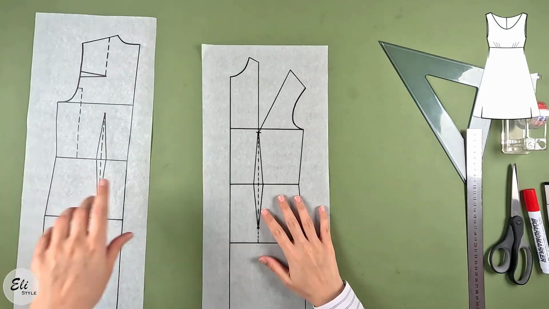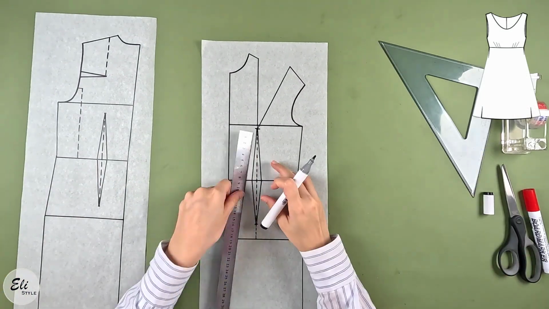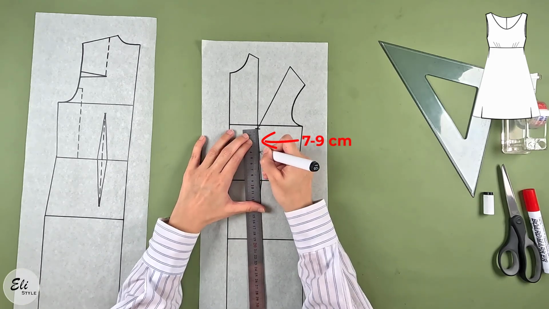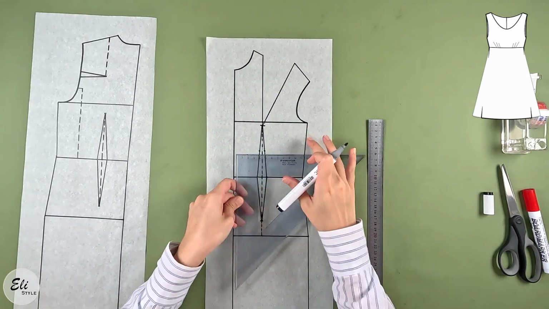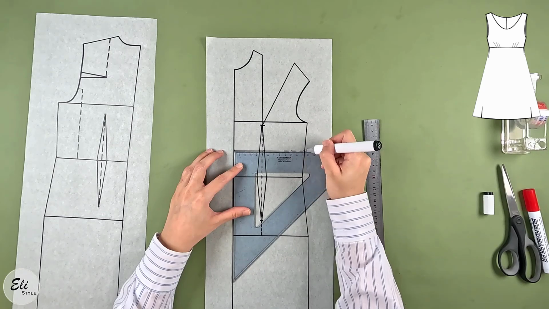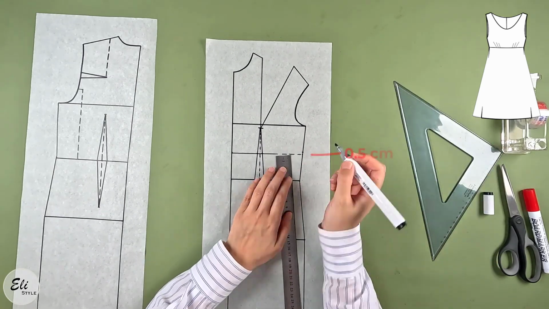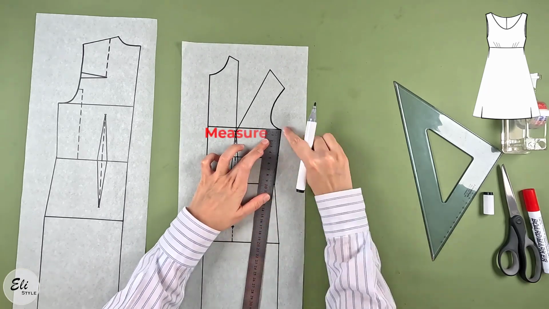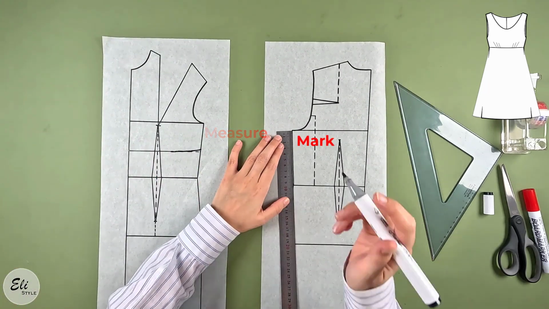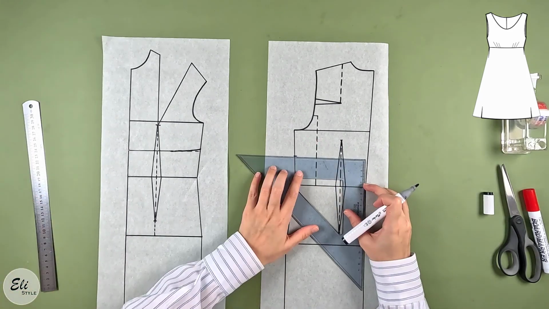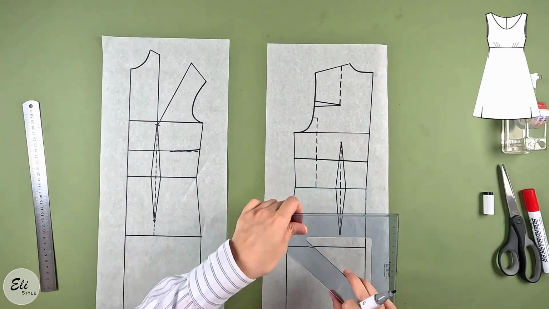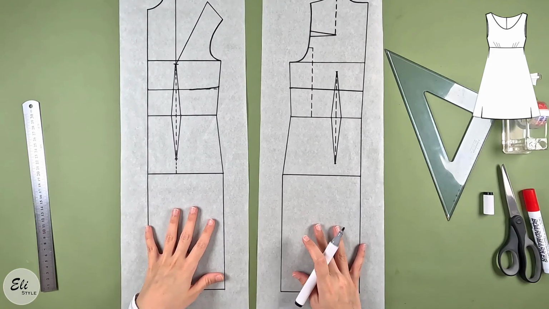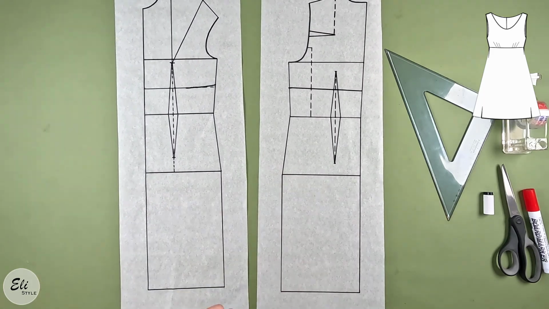After copying and making adjustments, draw the underbust seam. Draw the line for the auxiliary darts.